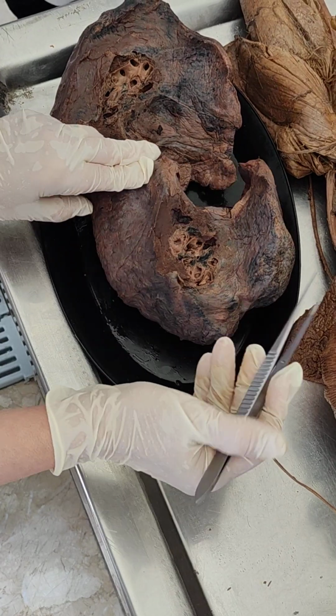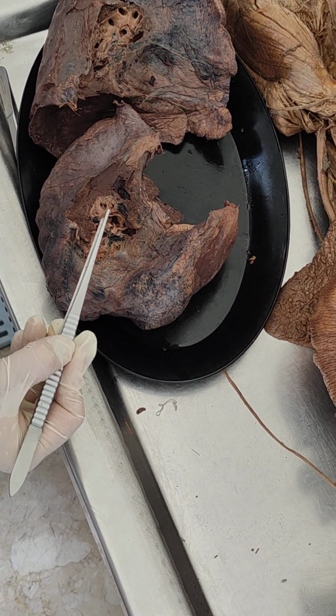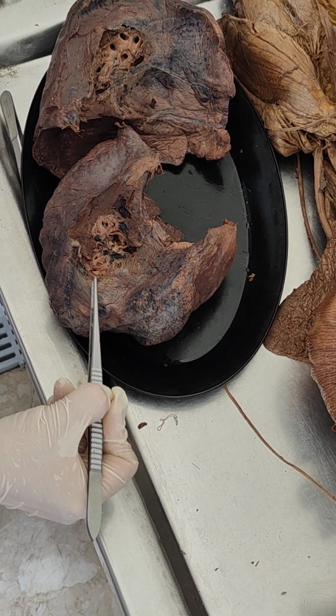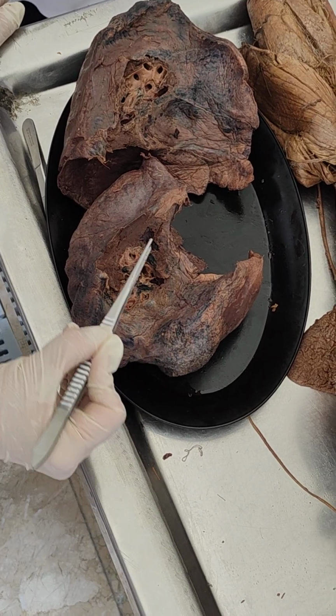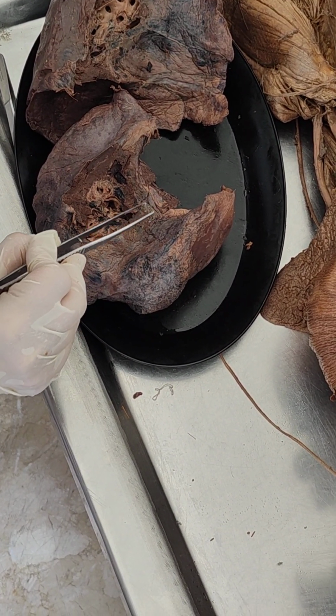On the medial, or mediastinal, surface is the hilum. Superior to the hilum, the rounded groove is the arch of the azygos vein, and posteriorly the esophagus. Here, a small, short, vertical groove for the inferior vena cava.